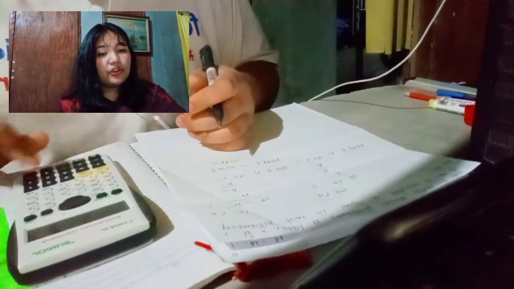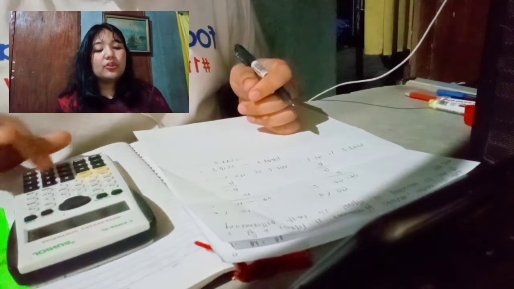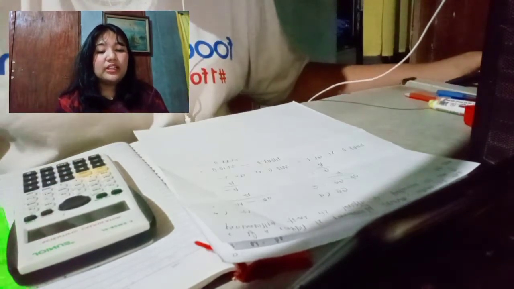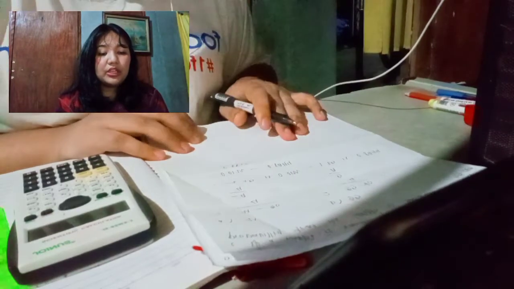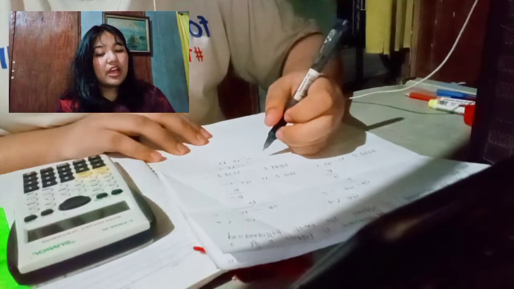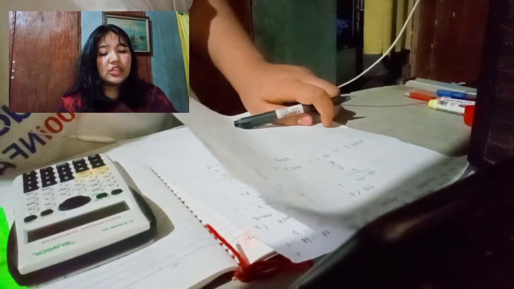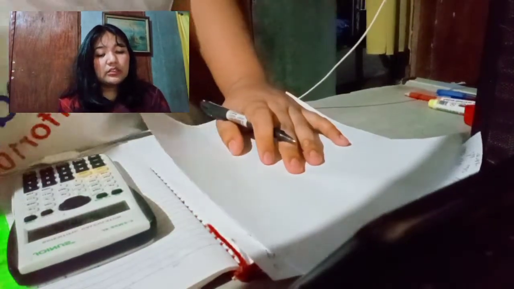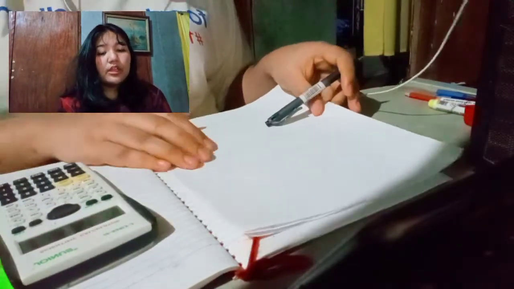Like the earlier scenarios, I also wrote the formula that is needed, which is z equals x minus the mean all over the standard deviation. Then I substituted their respective values in this scenario. So it became z is equal to 21 minus 30 all over 4. So 21 minus 30 is equal to negative 9.